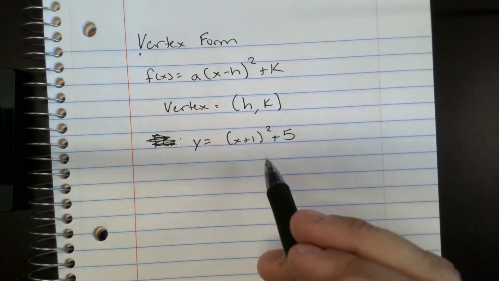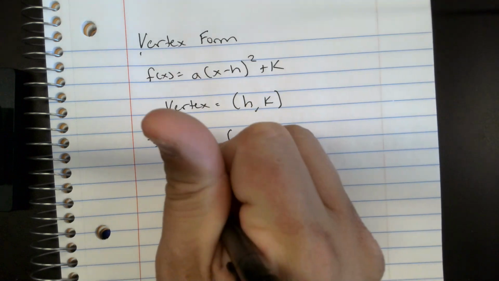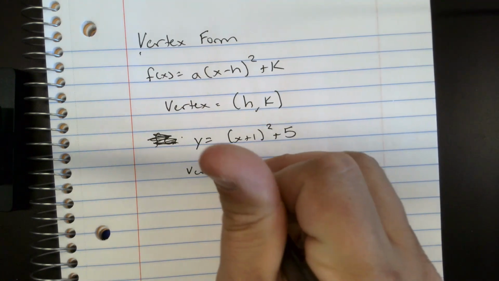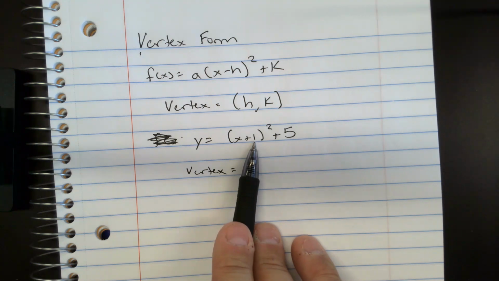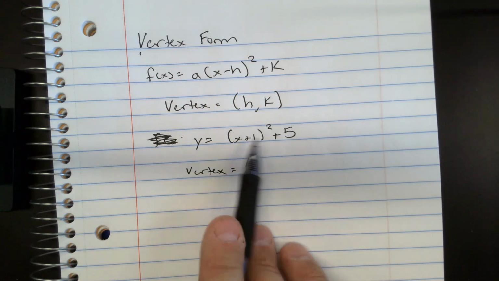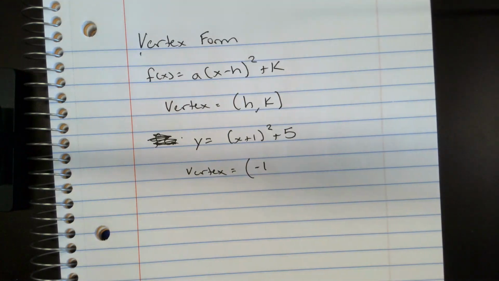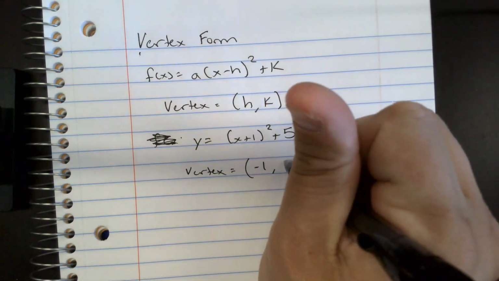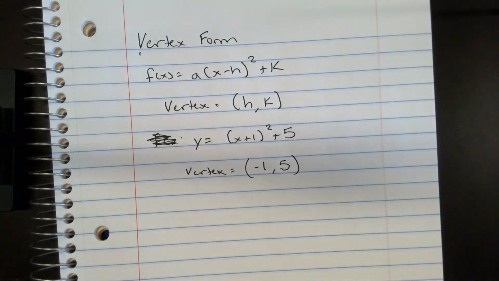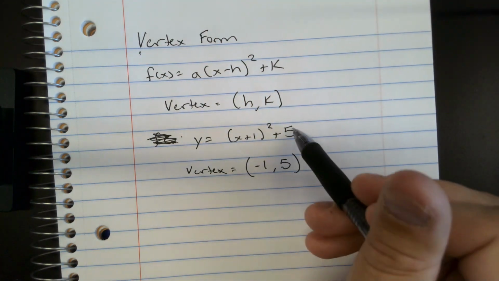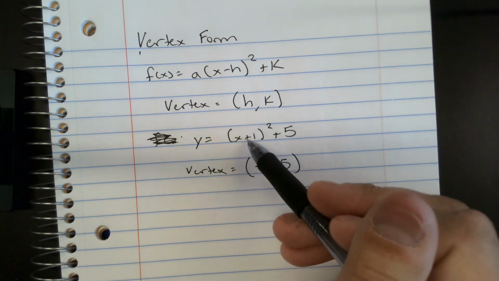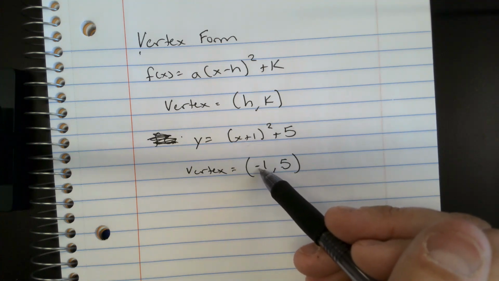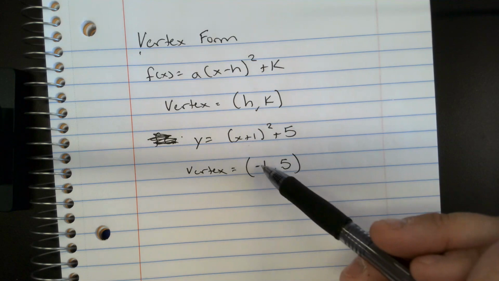Okay. Now look, this is where most people get hung up. If I needed to find my vertex here, it's not a positive 1 right here. This is always the sign flipped. H is always the sign flipped. So if it's 1 here, it's negative 1 down there. And then your K is always the same, which is 5 right here. Whatever that is, if H is a negative, then it's a positive down here in your vertex. If H is a positive, then it's a negative down here.